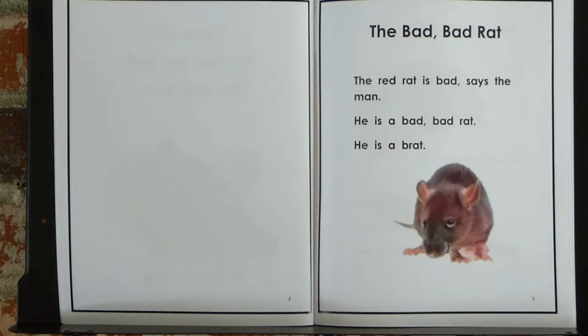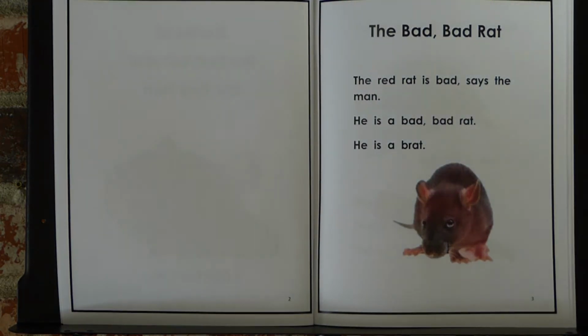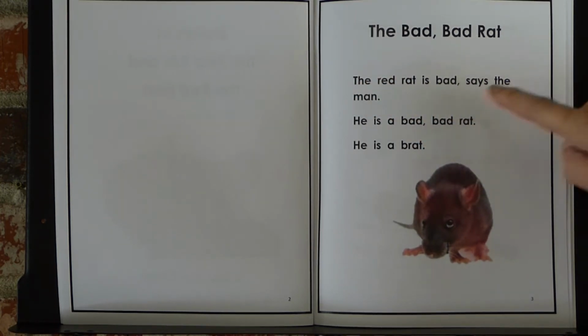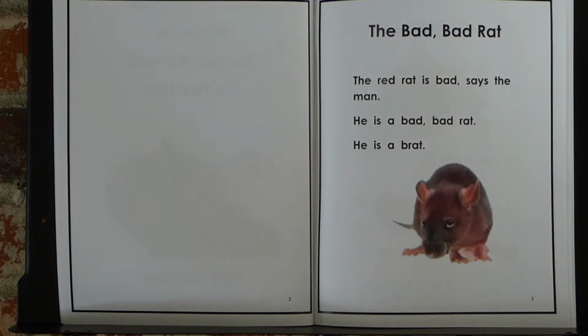The first chapter of the book has long and short A, mostly short A, and tries to avoid other vowels. However, there are stumbling blocks, even in this story, that you want to have gone over with your student before she tackles the story. In the first sentence, "The red rat is bad," says the man. There are 3 or 4 stumbling blocks.